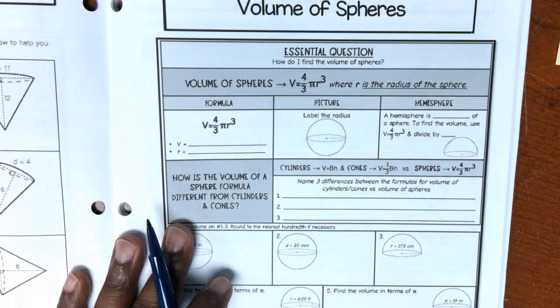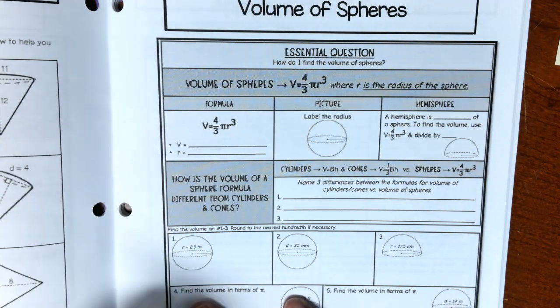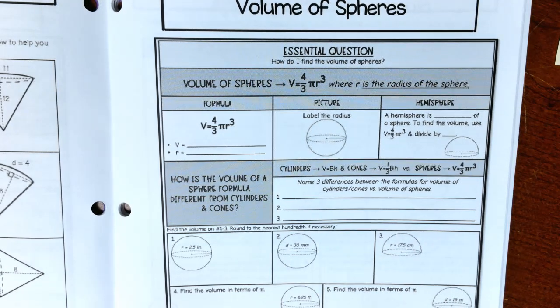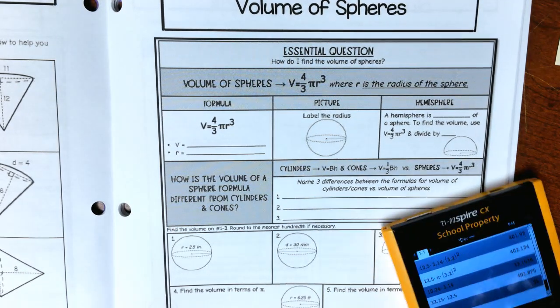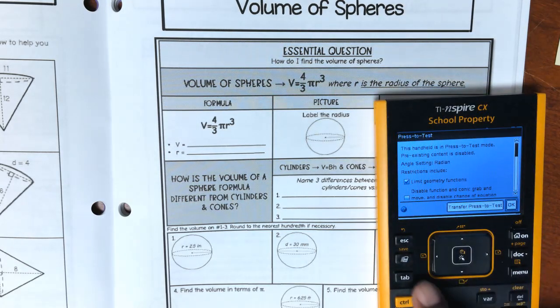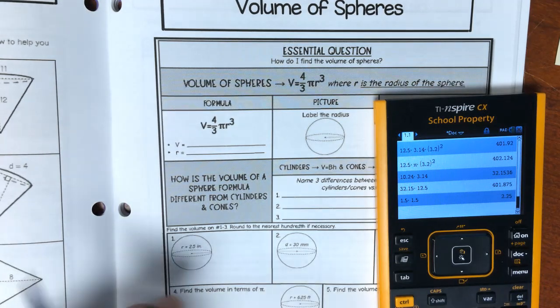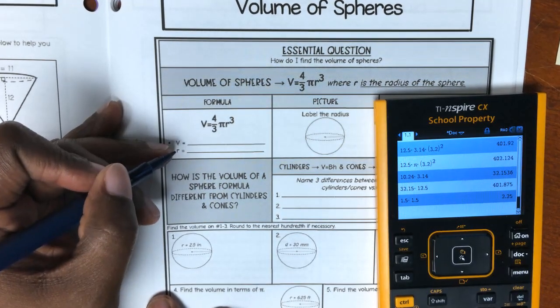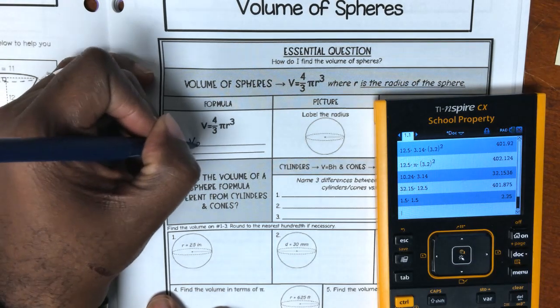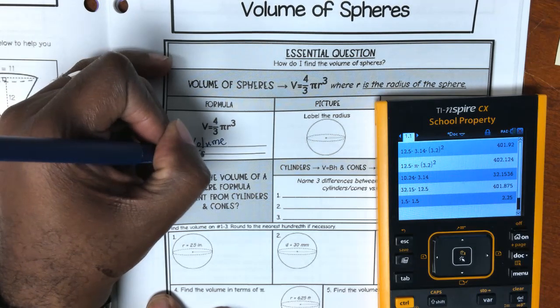R is obviously the radius. We're not going to dive into why this is more than just showing you how to do it. You will probably need a calculator to help you out with this, and I'll have a graphing calculator. You can obviously use the one on your phone, that'll work just fine. But let's go ahead and break down this formula where V is volume and R is radius.